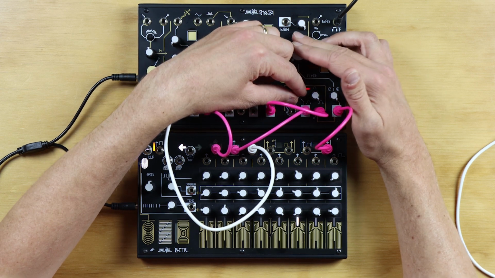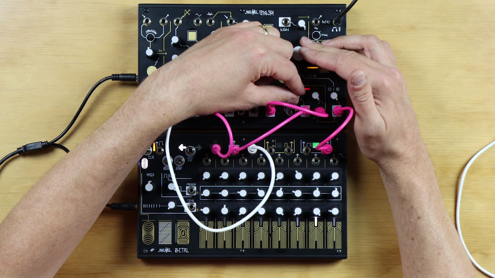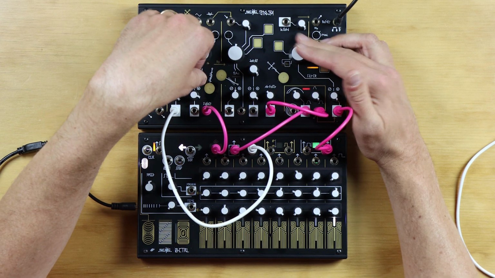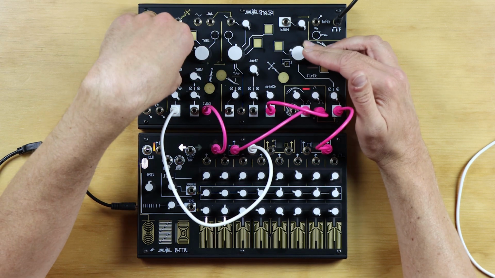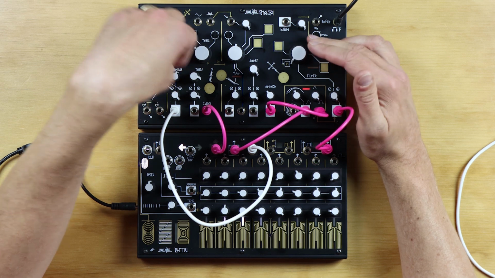Sequencing the shaping of loud echoes like this is a pretty simple concept, but it can be twisted around in a number of ways and can be pretty playable and fun to explore.